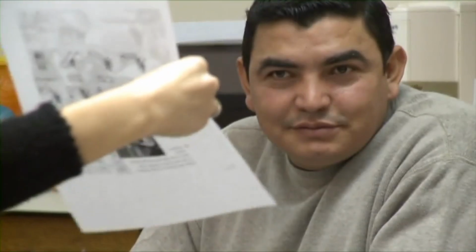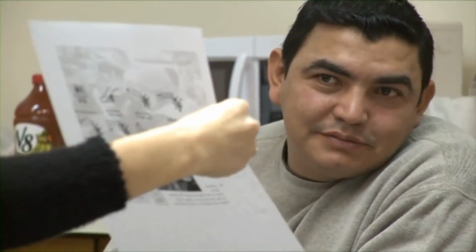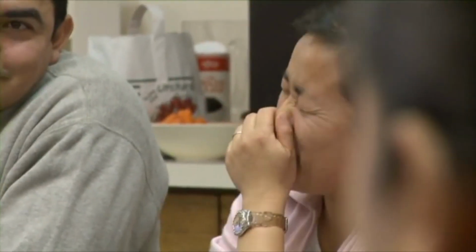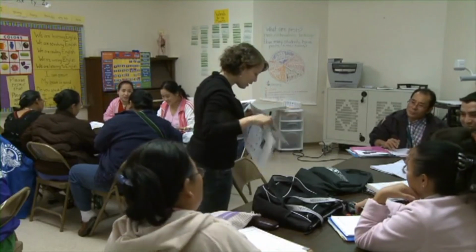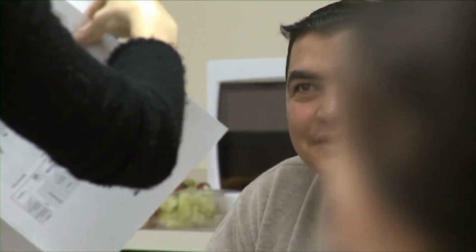So when we finished, we had a story with a lot of language that the learners were already familiar with, that they'd already talked about and thought about, with a few additional words that I helped them put in there, with vocabulary that I wanted to make sure that they knew.